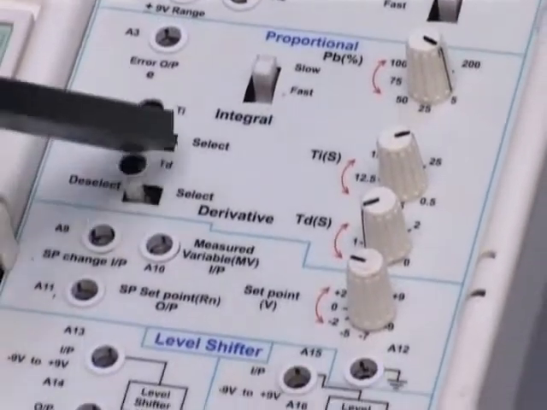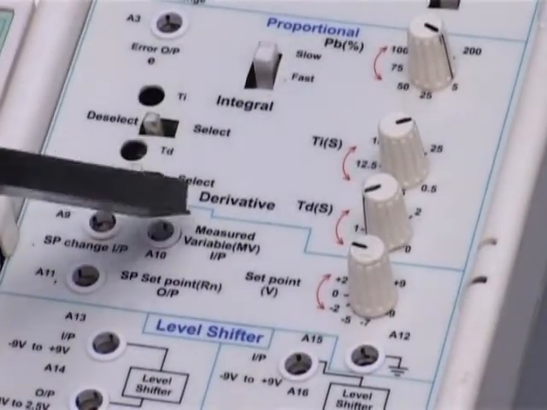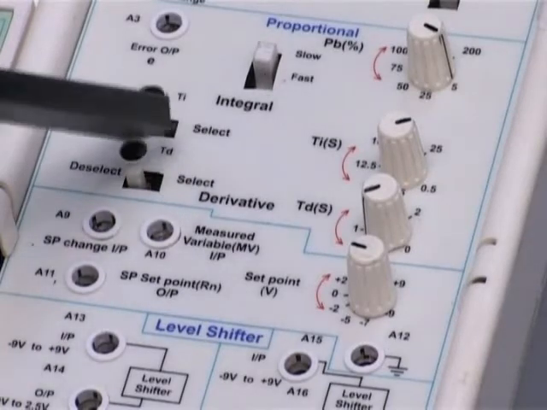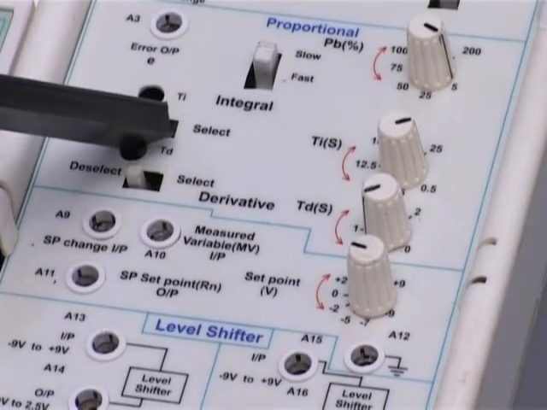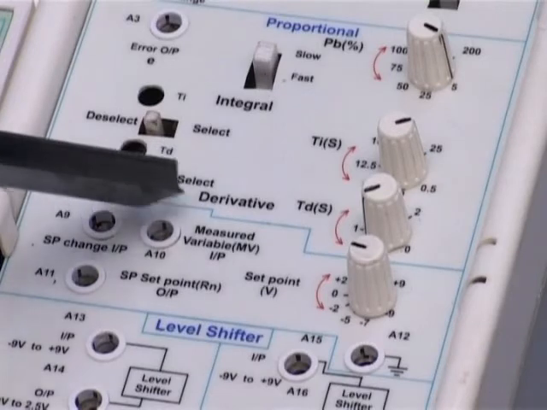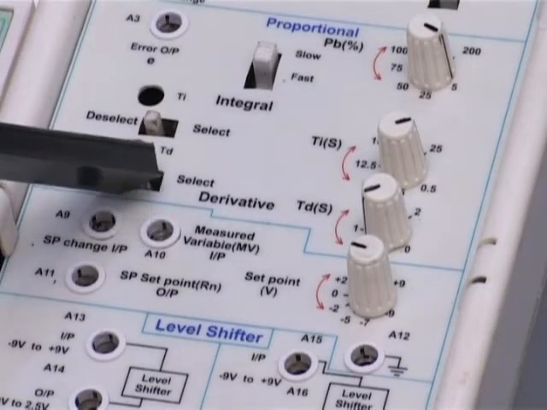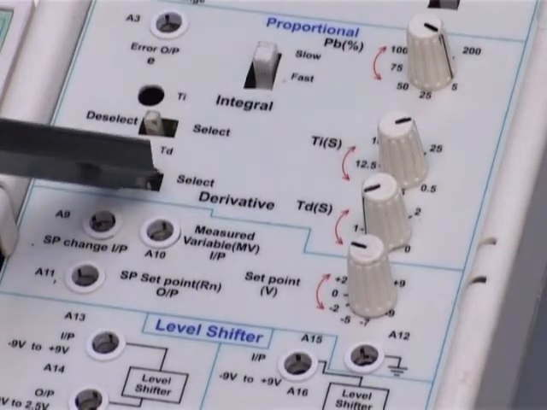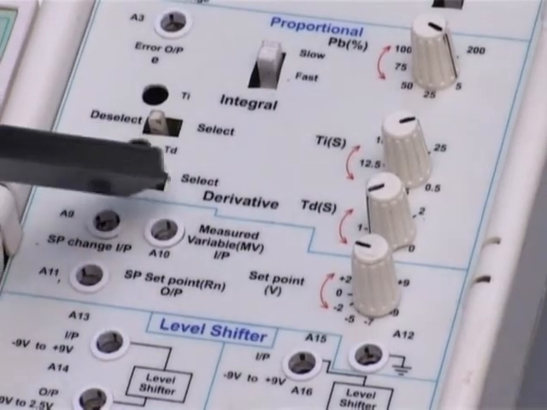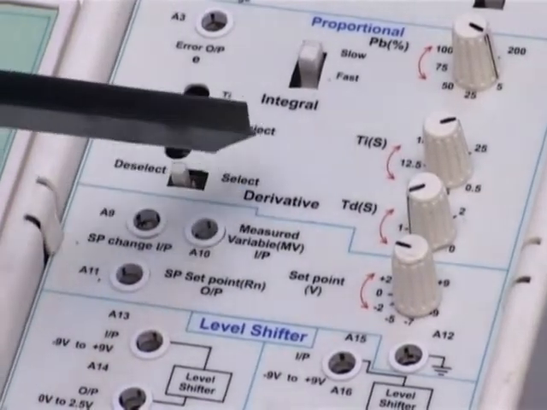These two switches, if you select it, I action will be started, select and deselect, and this is D action, select and deselect mode. Left side is deselect mode and right side is select mode.